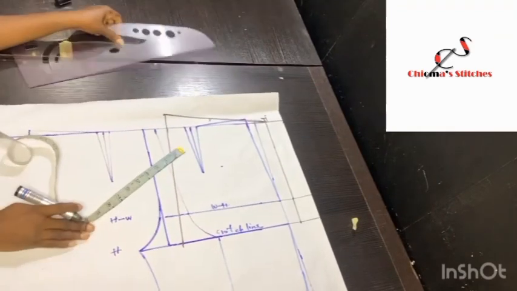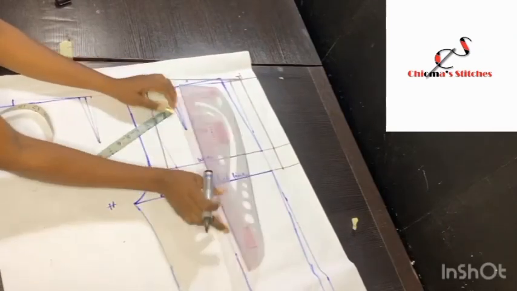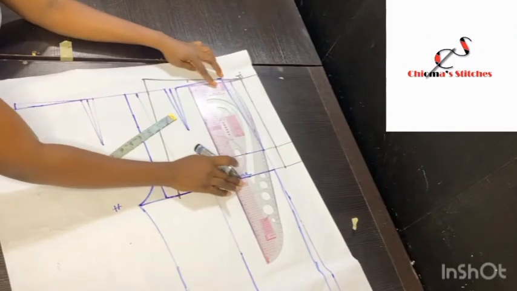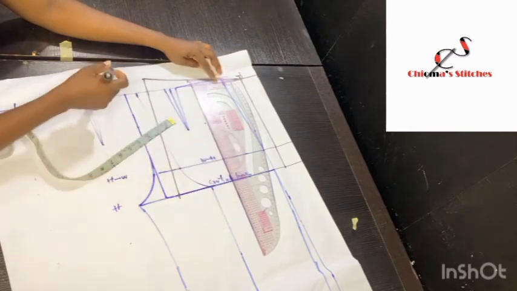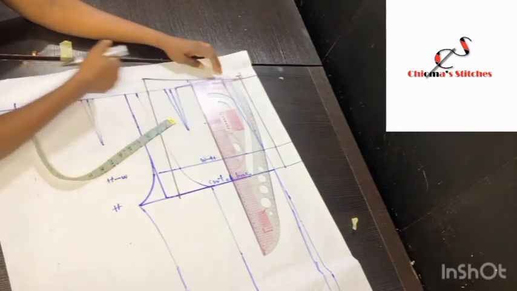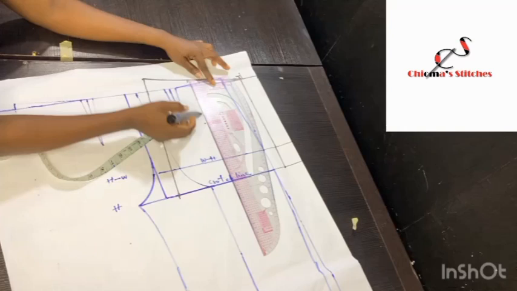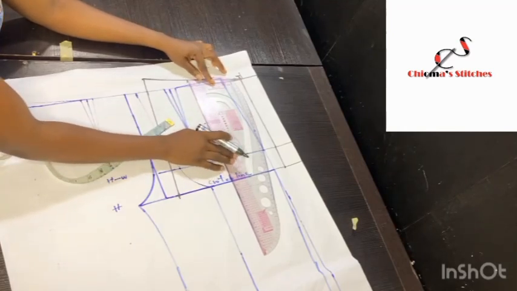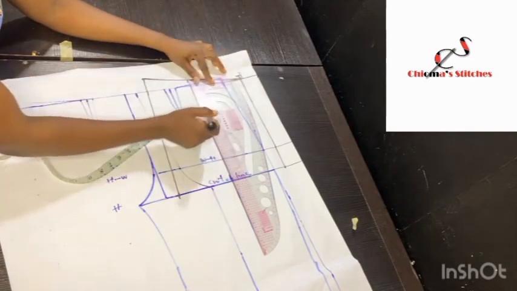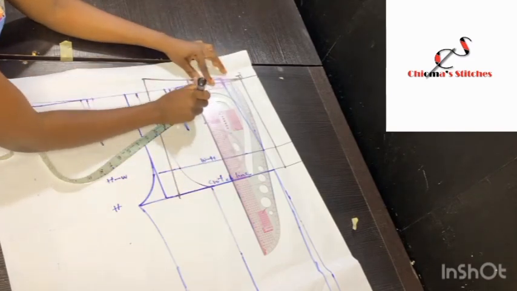So I'm going to be measuring this. As you can see, I'm using the lines on my ruler to guide this so that I will rule a straight line. Even when you're transferring the darts to the fabric, also do the same technique, because if you tilt it the other way, it will give you a different shape.